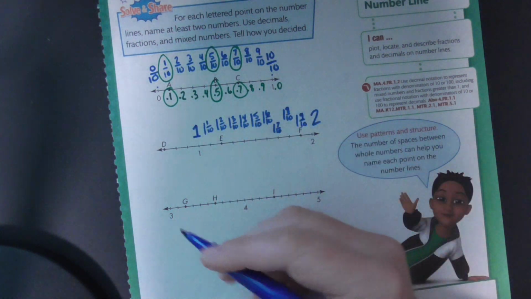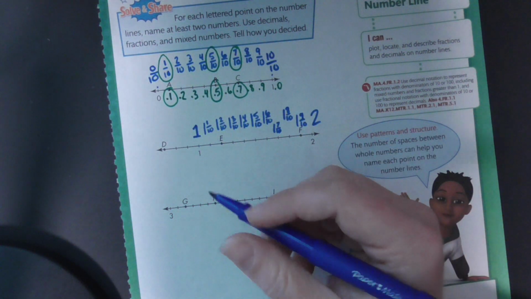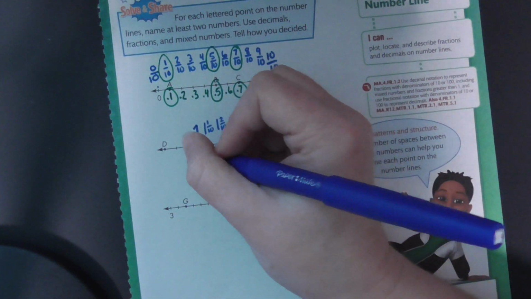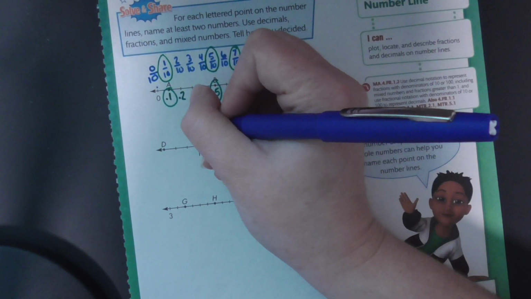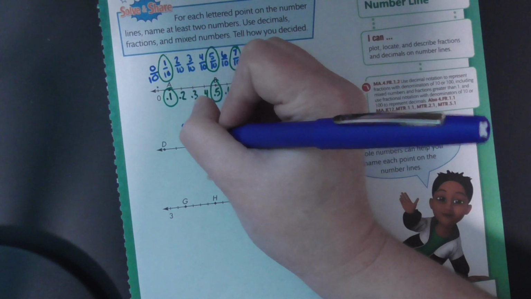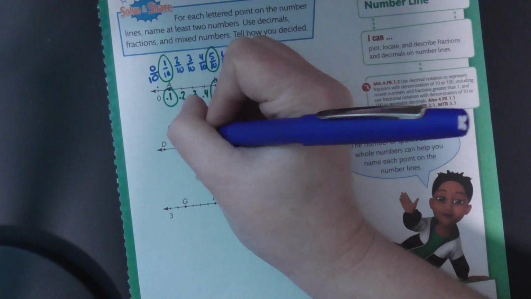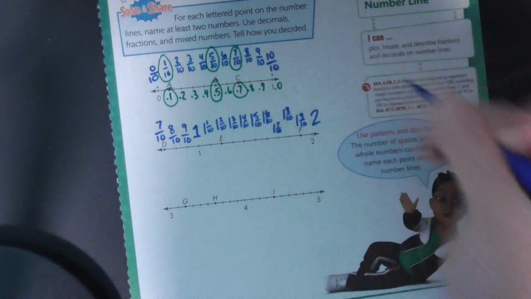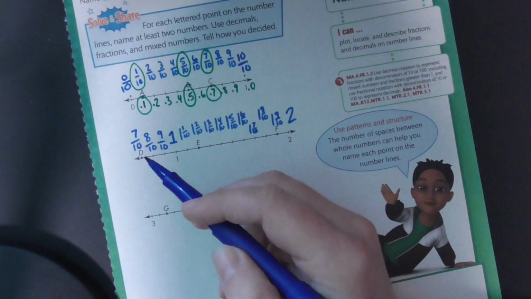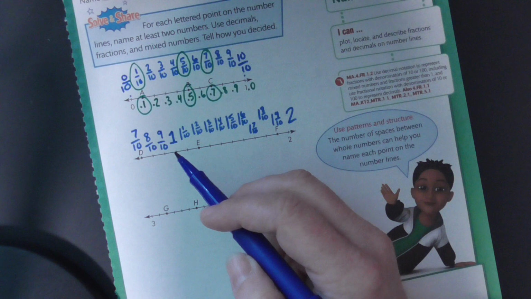Now, over here, if it's less than 1, but these are all tenths, I know that this is going to be 9/10, 8/10, 7/10 without the 1 in the front because we are less than 1.